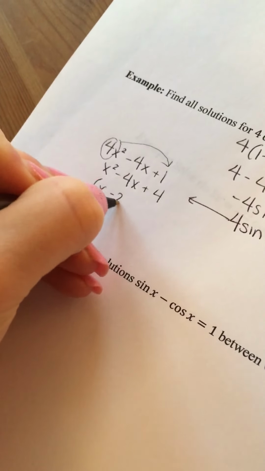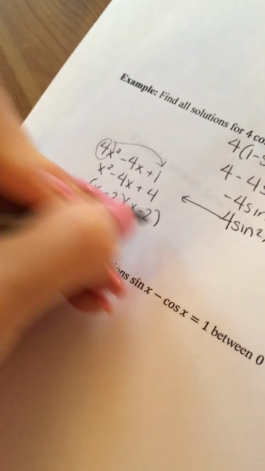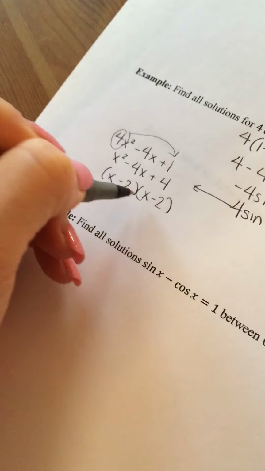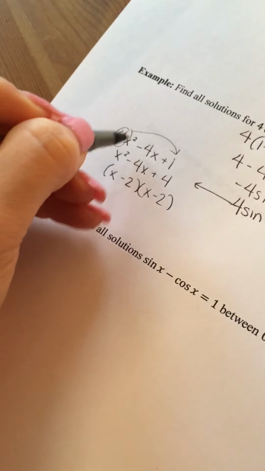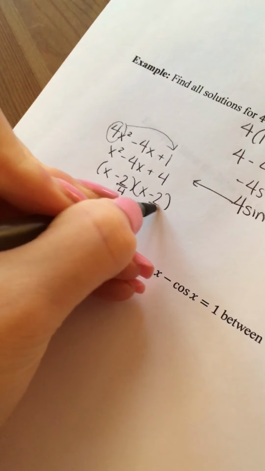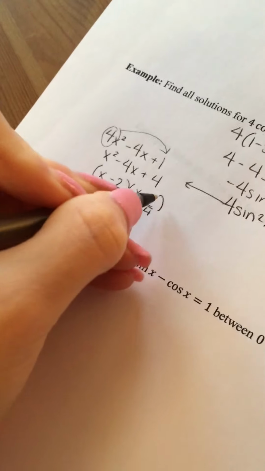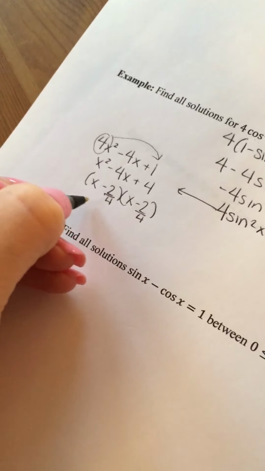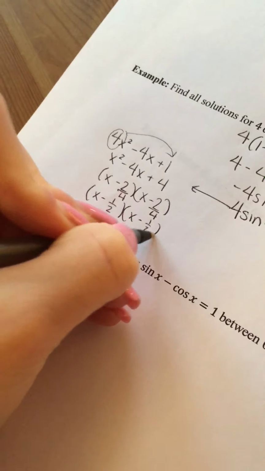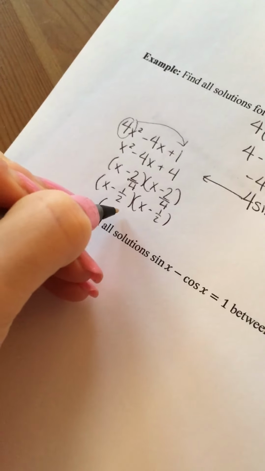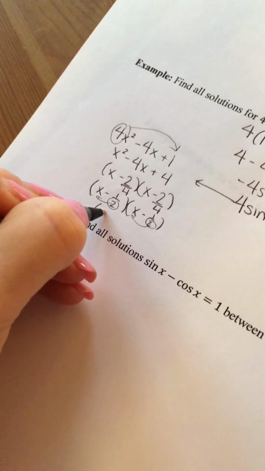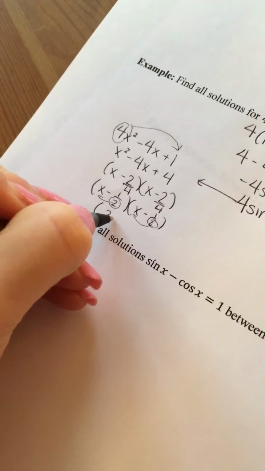The idea is that it turns into something you can factor, hopefully. And then you say, okay, x minus 2, x minus 2. And what you do is take the number you multiplied with, this 4, and divide each of these terms by that number. So I have x minus 2 over 4. We simplify this fraction, and then we would get x minus 1/2. And then we rewrite this fraction with the 2 in front of the x. So it looks like 2x minus 1, 2x minus 1.